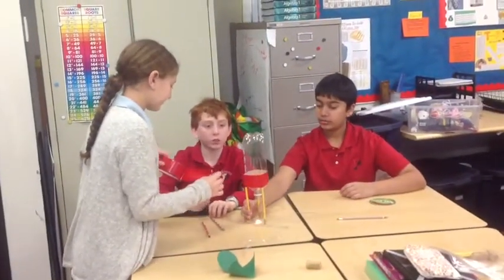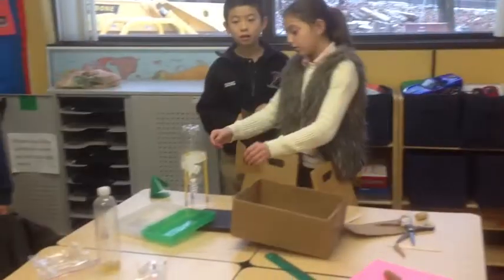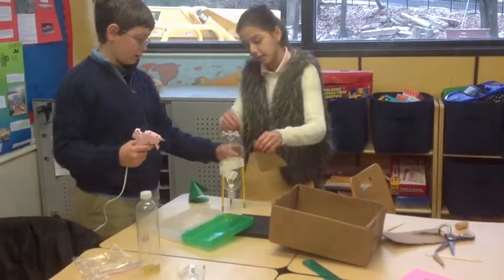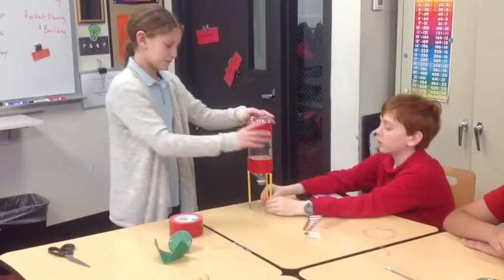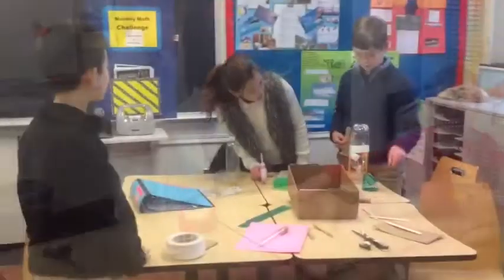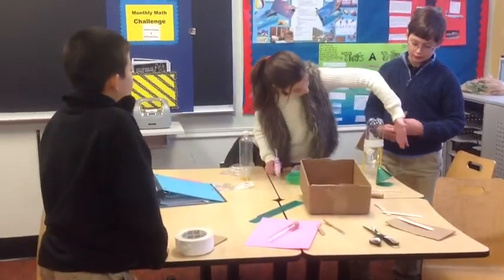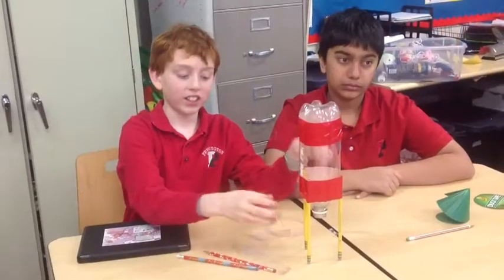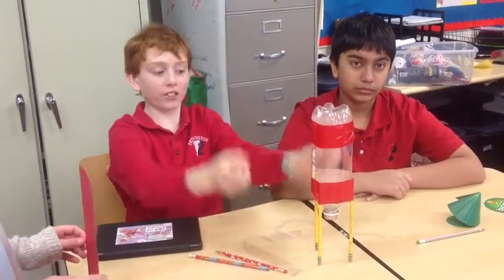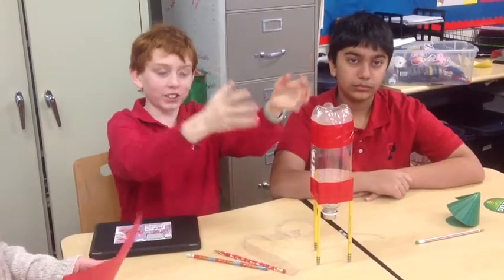Let me see it. So we can just wrap it around. Do you want to make some guys need to reinforce it? So look, I was thinking, no, I have an idea. And then when it goes up high enough, the cork will fall off, and then it'll start going even higher.